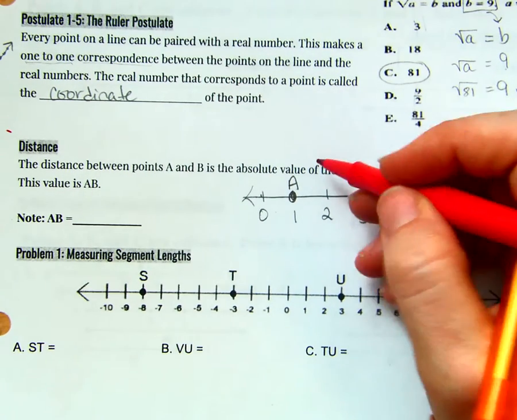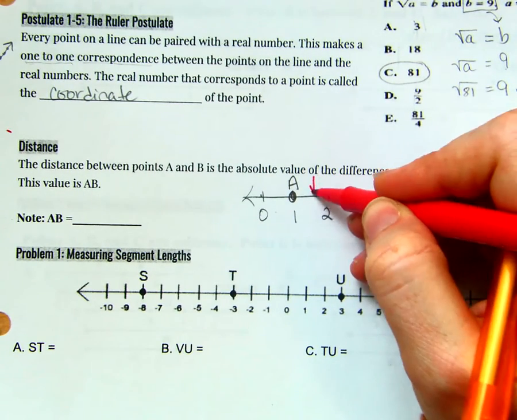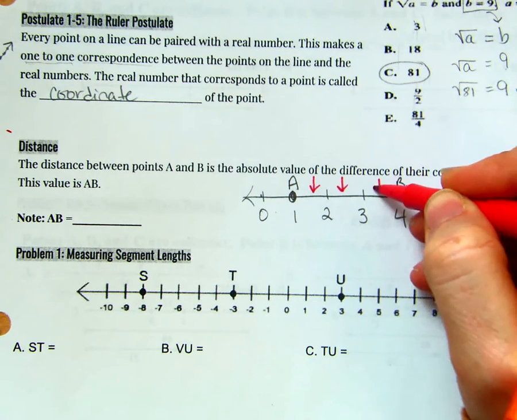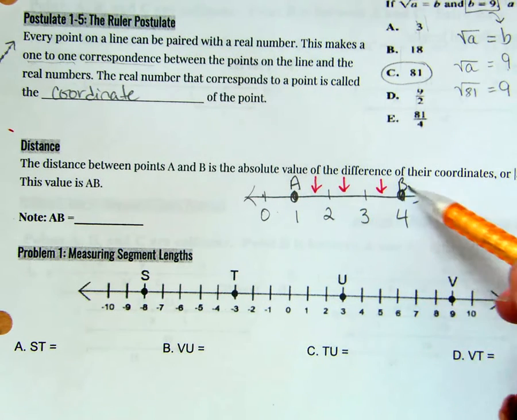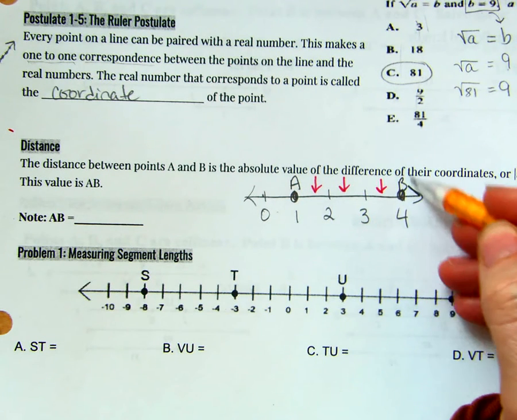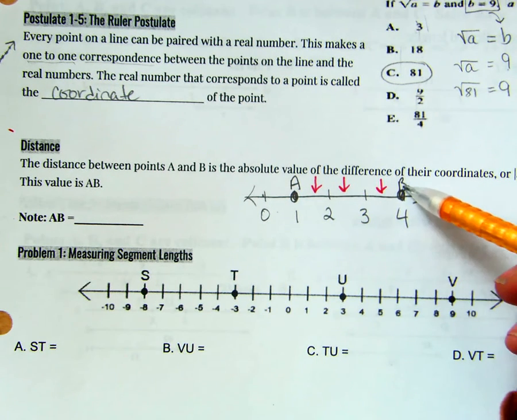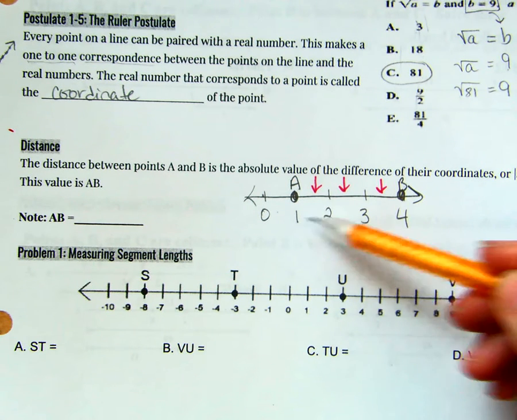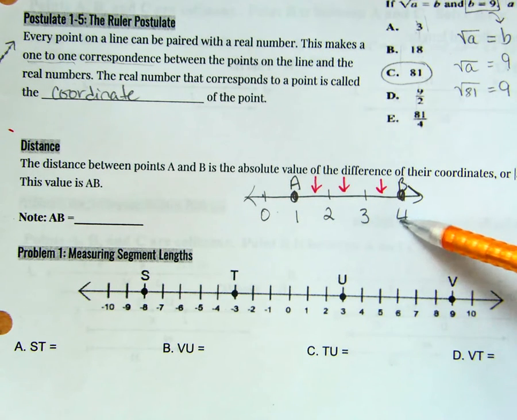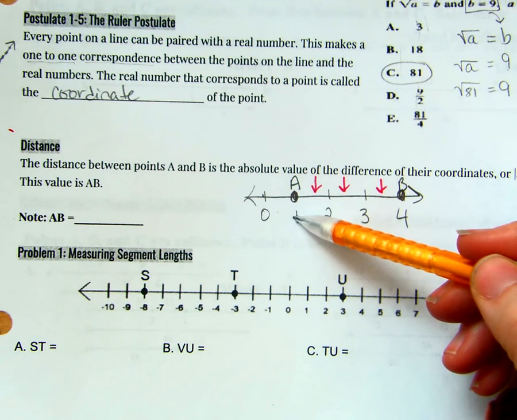And remember, we count spaces, not points. So it would be 1, 2, 3. So my distance would be 3, right? Or I could take the coordinates of the points, which would be the number associated with the point. So B's coordinate is 4 and A's coordinate is 1. And I could subtract them.